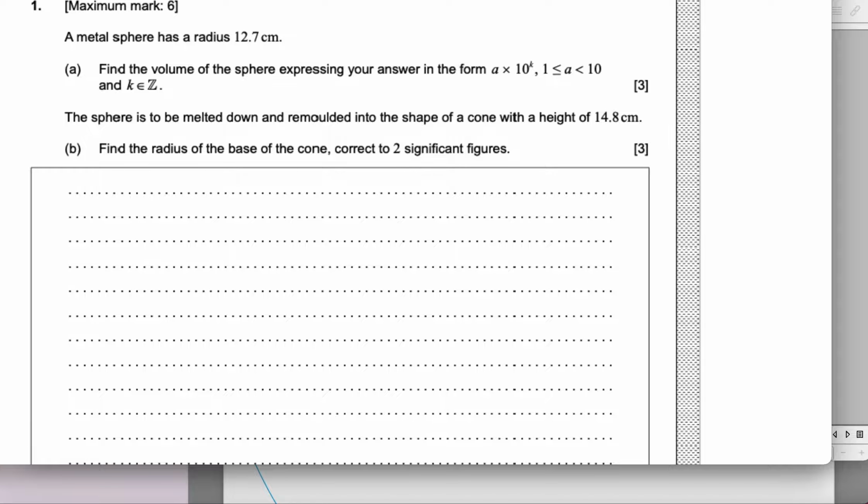Okay, so number one, just pause the video, make sure you give this a good attempt before going on. All right, so hopefully you realize in this question that you need to express your answer in scientific notation.